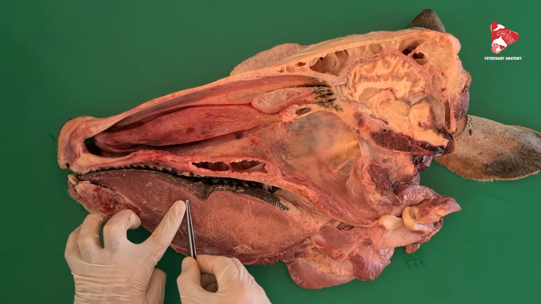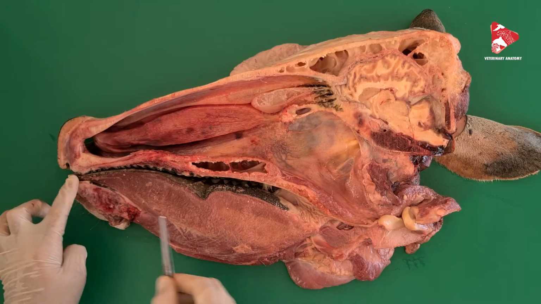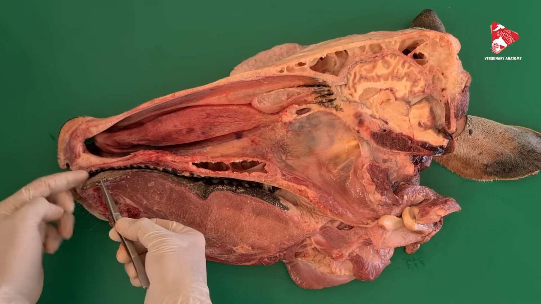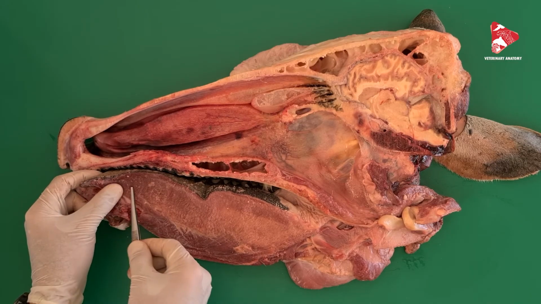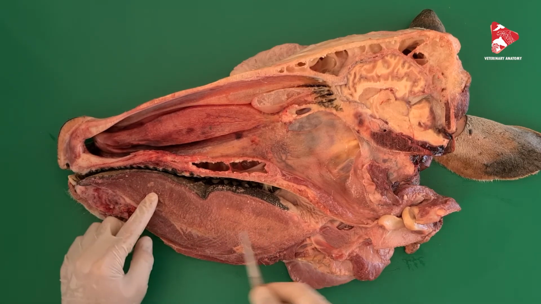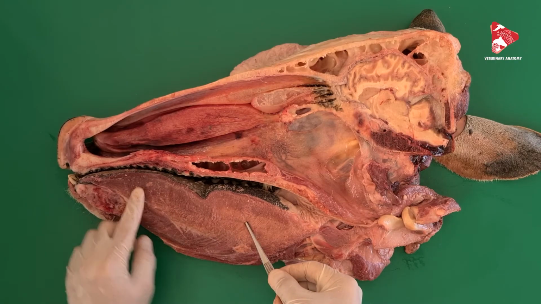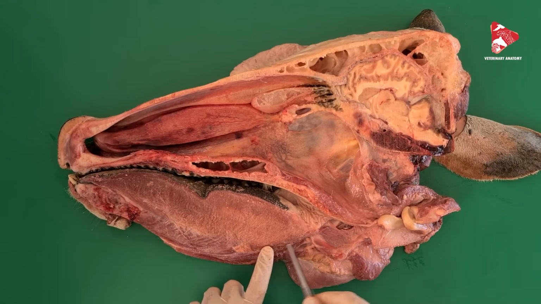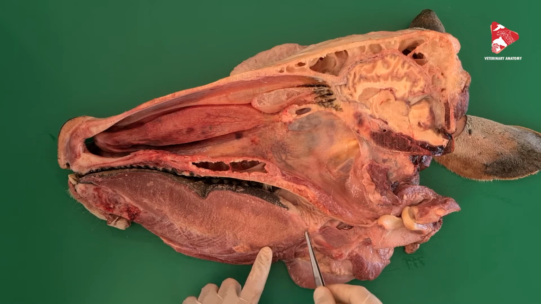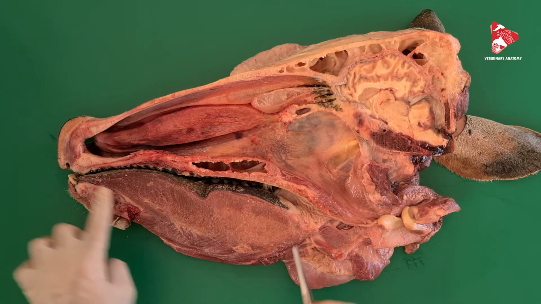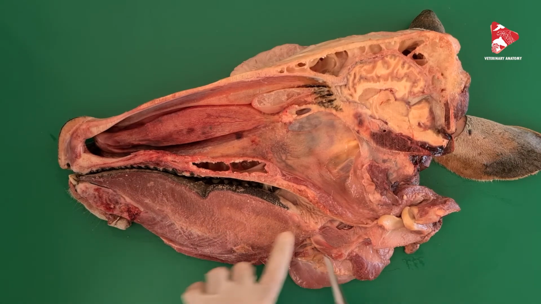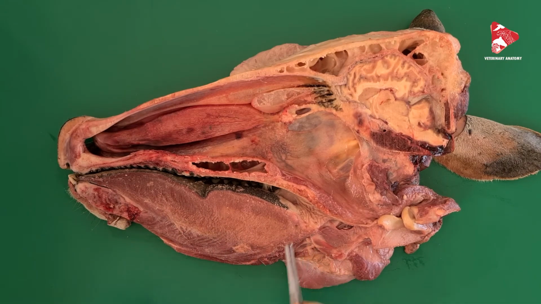In general, we can divide the tongue into different parts. So we have here the lingual apex, or the tip of the tongue. We have the body, or corpus lingua, and we have here the root of the tongue, or radix lingua. Again, apex, corpus, radix. Tip, body, root of the tongue.